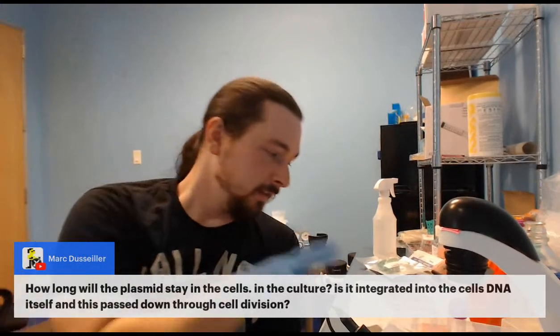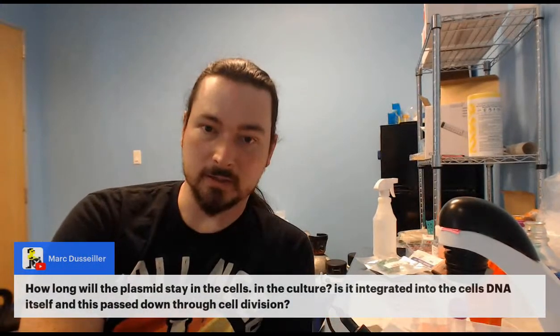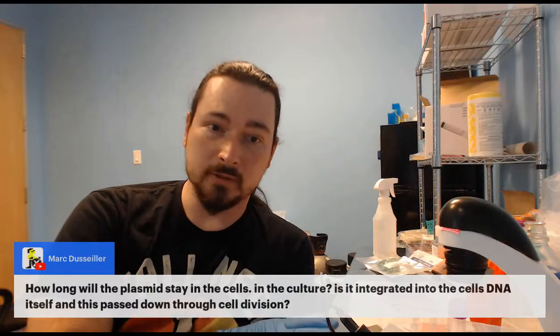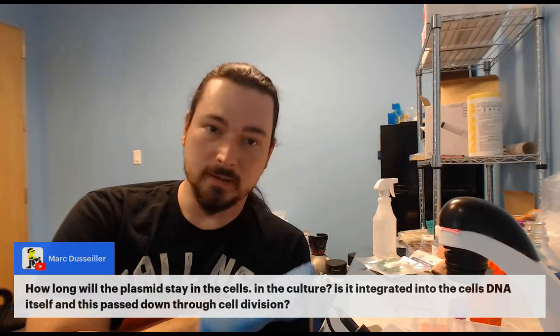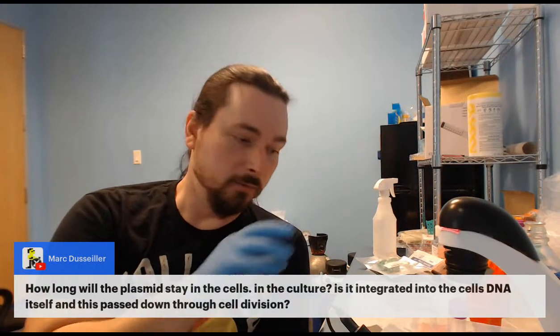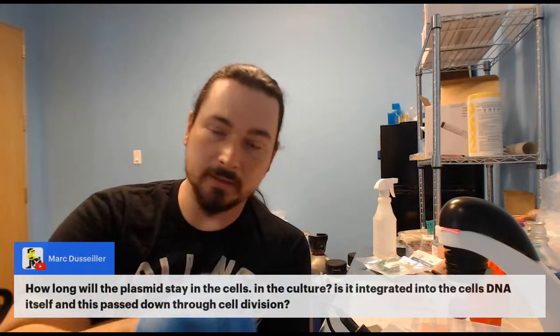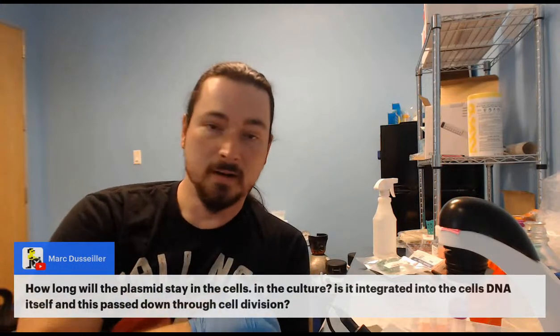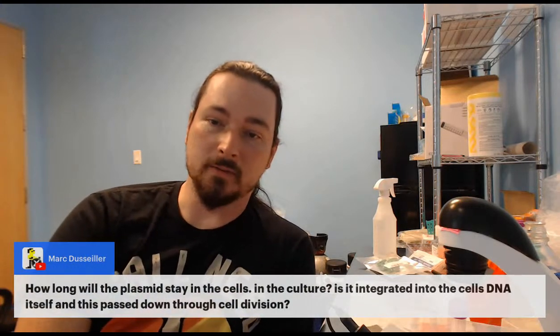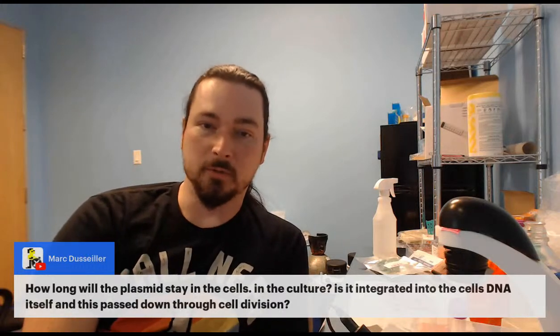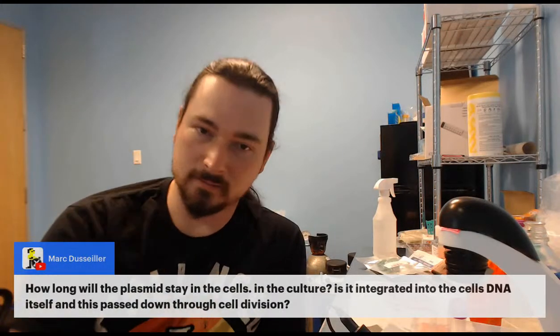But generally, this is a transient transfection. If you just stopped using G418 and just grew them, put them in a flask, kept growing them, it would be gone after a while, and you would add more X-gal later on, and nothing would happen.